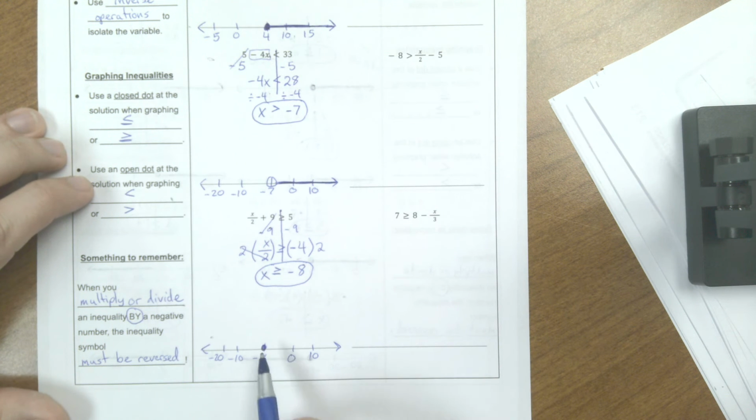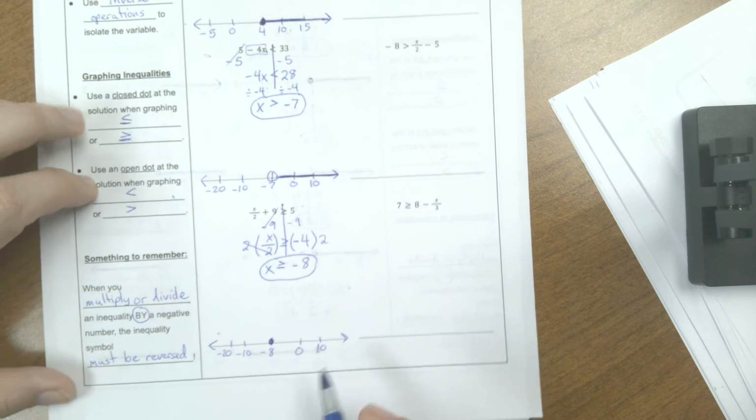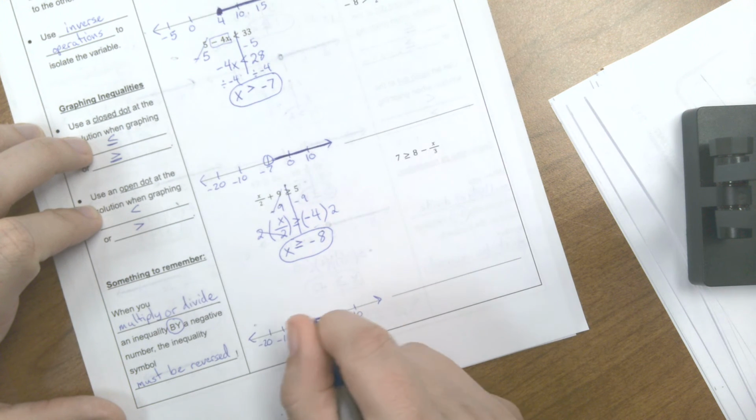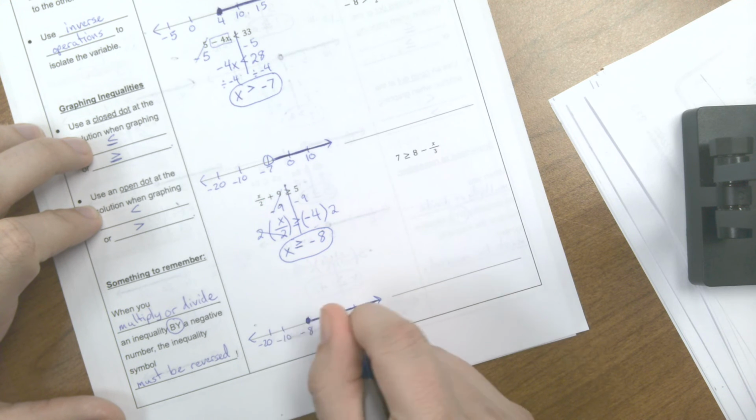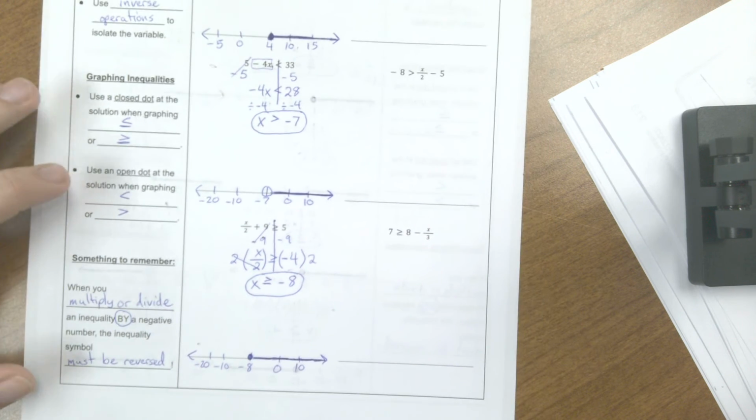That's okay. What makes it true? Is 10 greater than or equal to -8? Is -10 greater than or equal to -8? In this case, any positive number is larger than any negative number. So I'm going to go this way. There we go. All right, just like that.